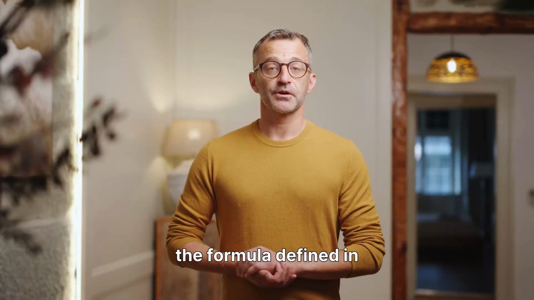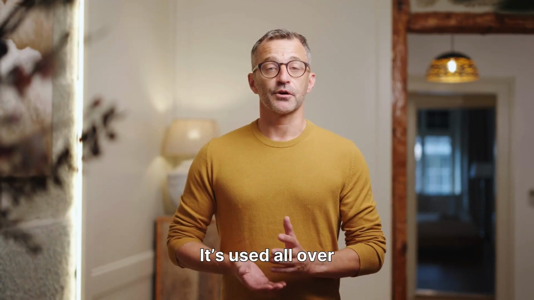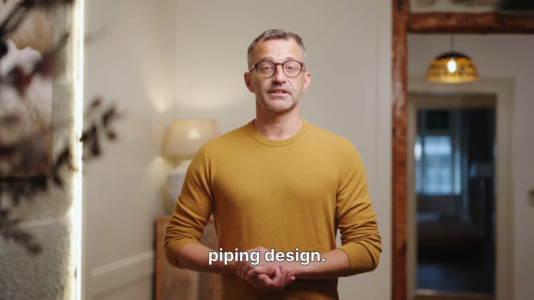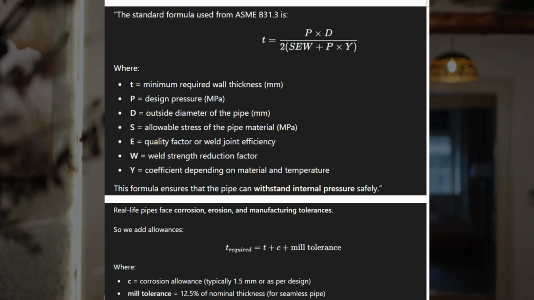Now let's look at the formula defined in ASME B31.3. It's used all over the world for process piping design. On-screen text: T equals P times D slash 2 times. Here's what each symbol means.